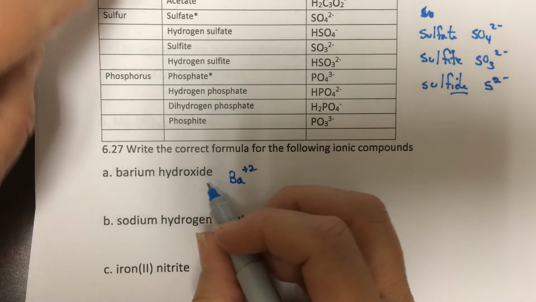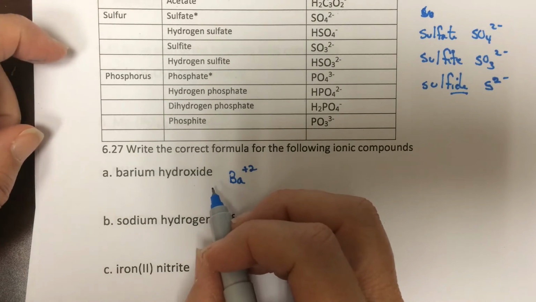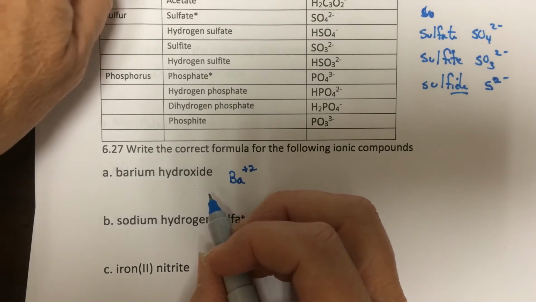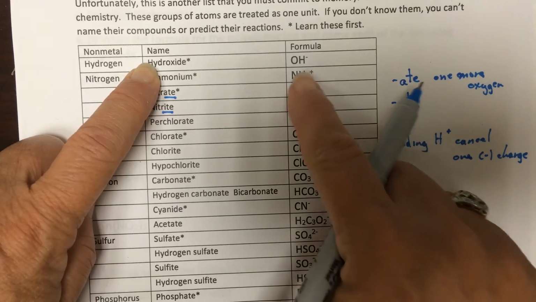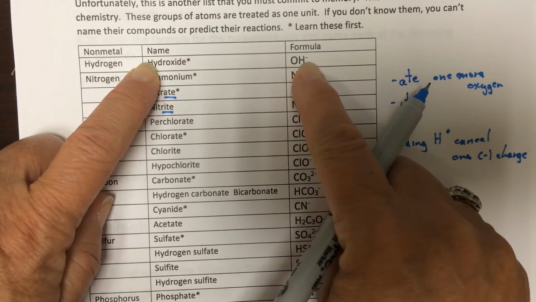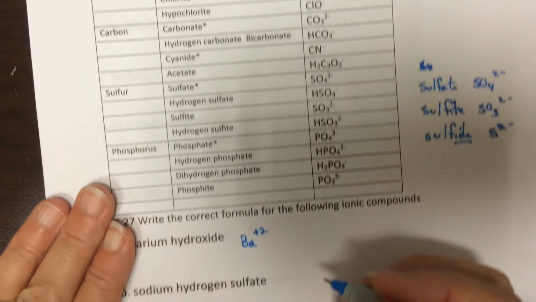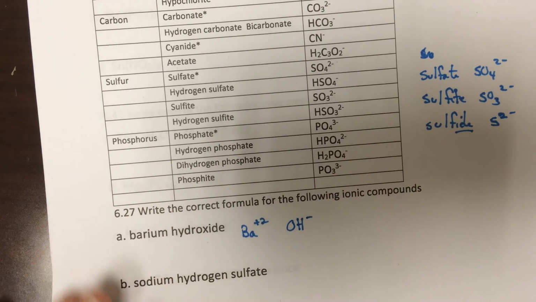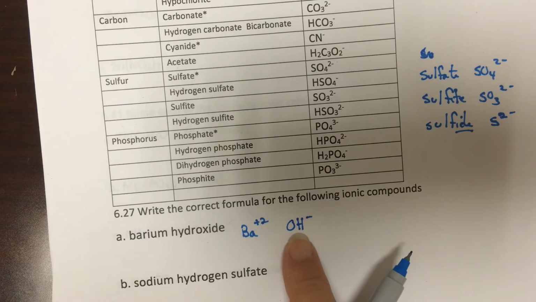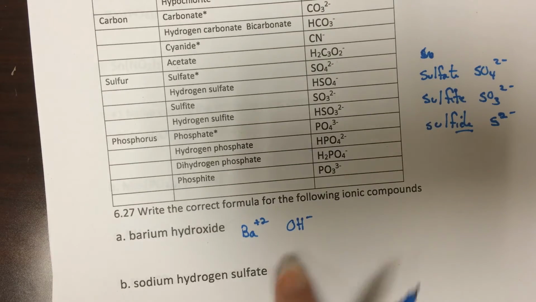Hydroxide is on the list that I just gave you, up here at the very top, and it's an oxygen and a hydrogen with a negative charge. A polyatomic ion is an ion, but it has more than one atom, and they kind of travel around together.